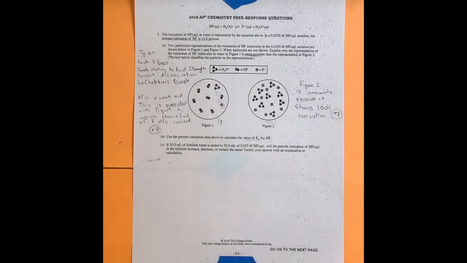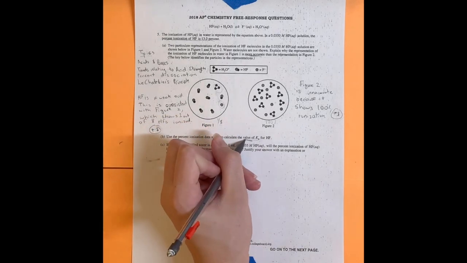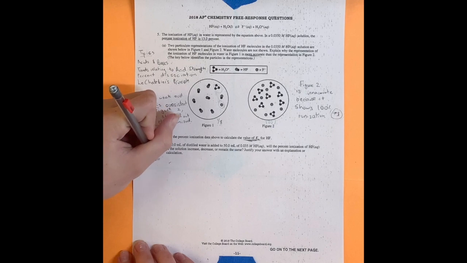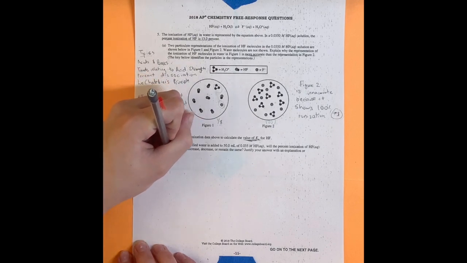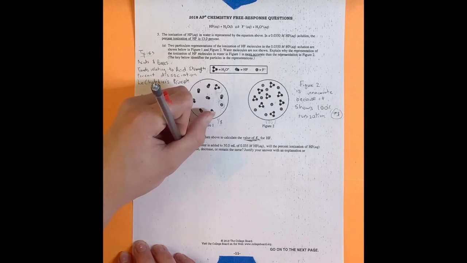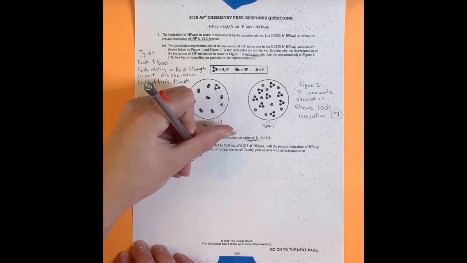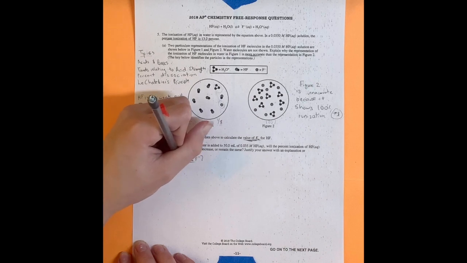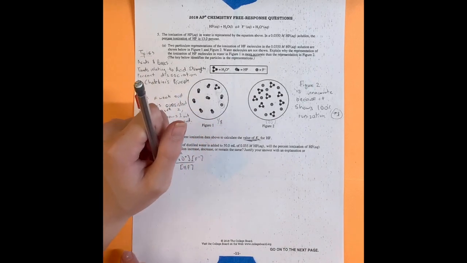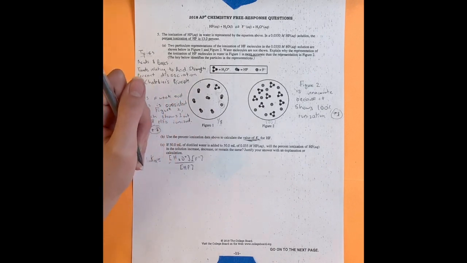Part B asks us to use the percent ionization data above to calculate the value of Ka for HF. Okay, so let's write out our Ka expression. Ka equals H3O plus times F minus over HF, and we don't include water because we only include the aqueous things in the reaction.